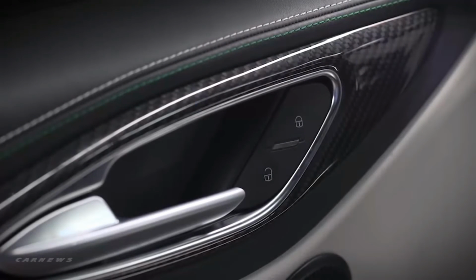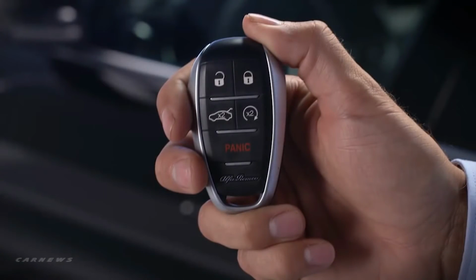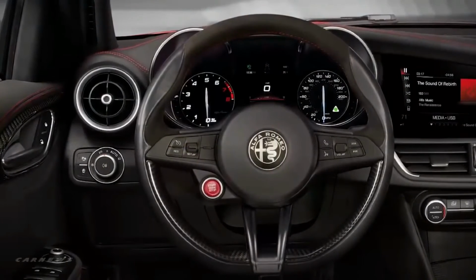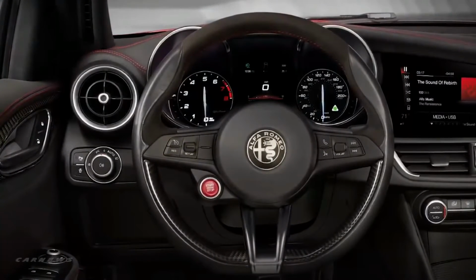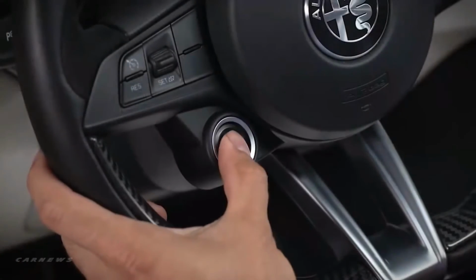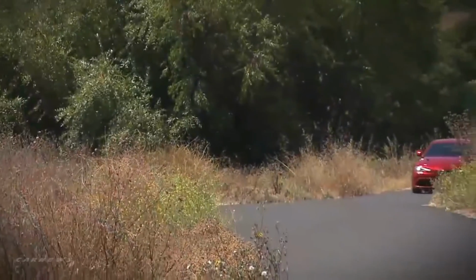You can also lock the doors with the lock button on the interior door panel or with the lock button on the key fob. To start the engine, the passive entry key fob must be inside the vehicle, and the transmission must be in park. Push and hold the brake pedal while pushing the engine start-stop button, and you're good to go.